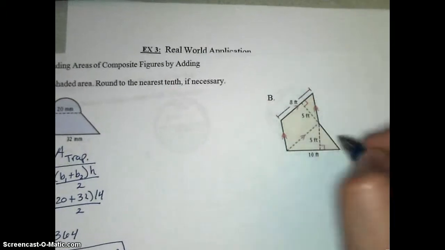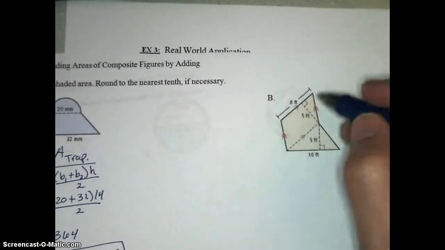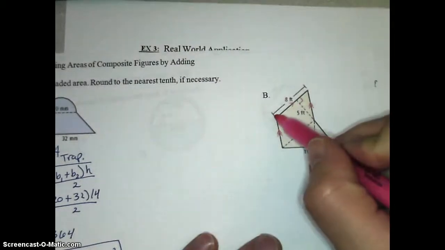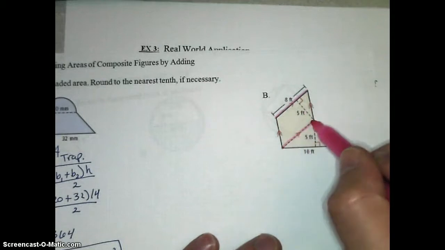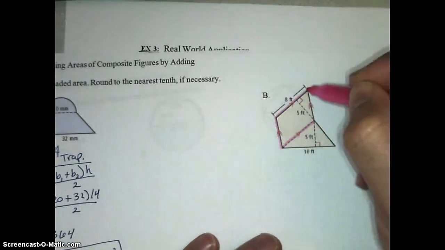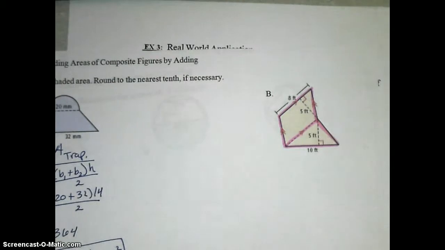In this shape, it's a little more difficult to see these if you look at all of these dotted lines, but what I want you to notice is that they do mark parallel lines here and here and here and here. That makes this shape a parallelogram. Well, this is very simple now. It's just a parallelogram combined with a triangle. So we find those two areas and add them together.